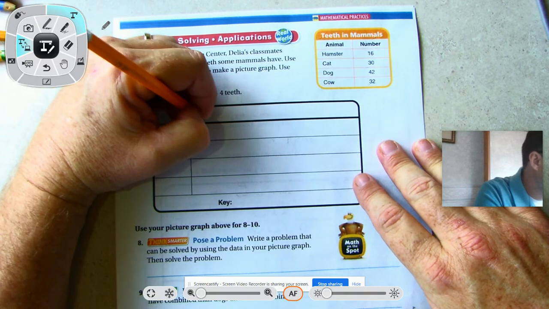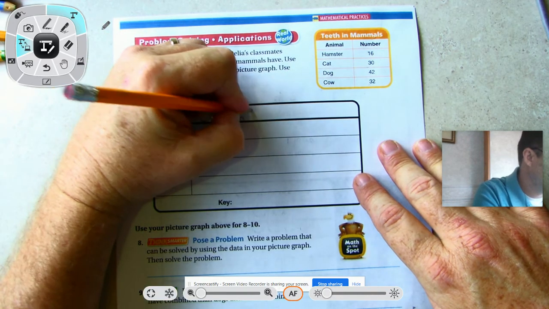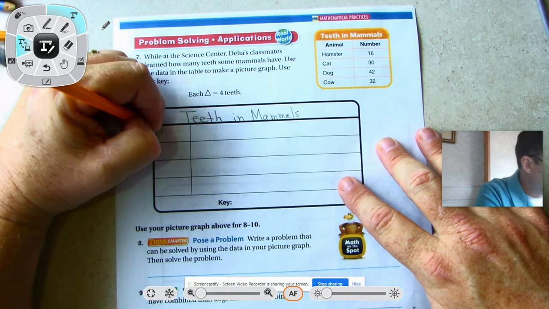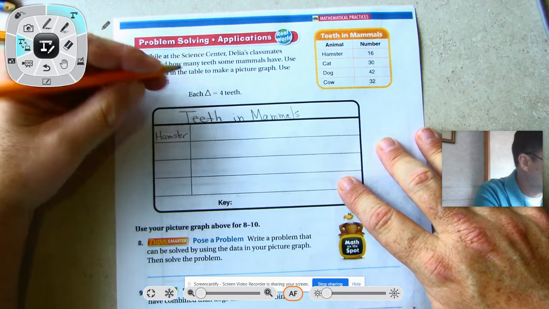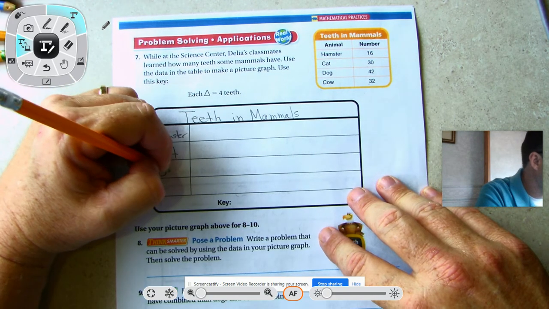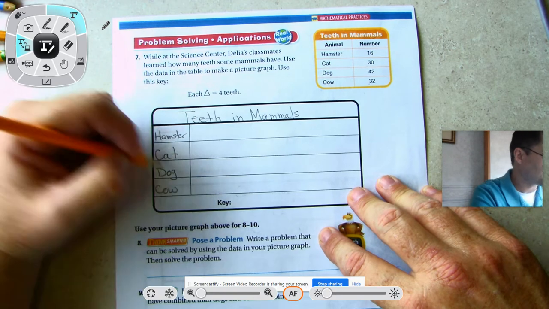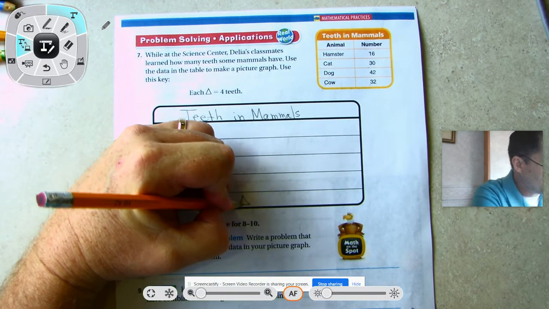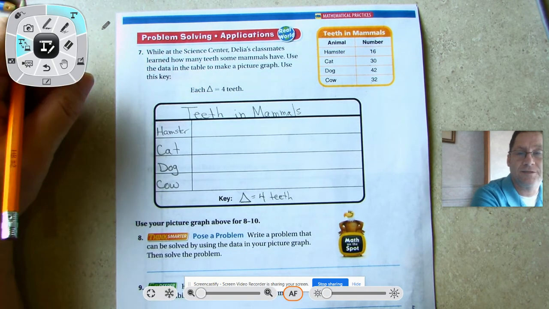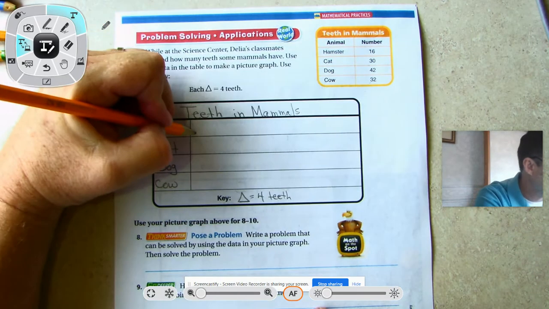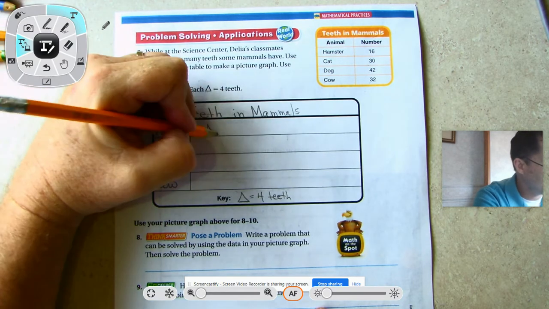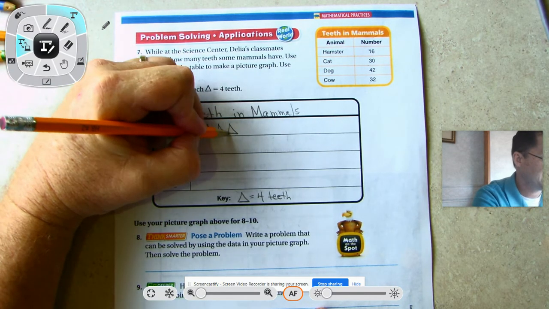So the title of our picture graph is Teeth in Mammals. We have hamsters as one choice, as one of the animals: cats, dog, and cow. And we're going to be drawing triangles that equal 4 teeth. So we're counting by fours. Hamsters, 16. 4, 8, 12, 16.